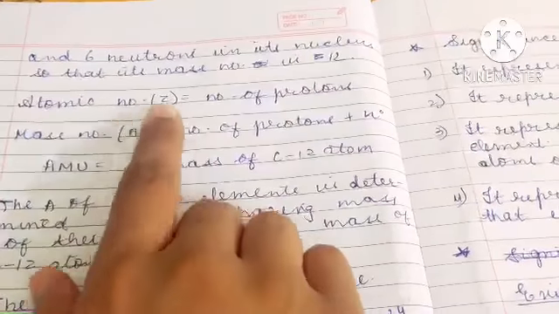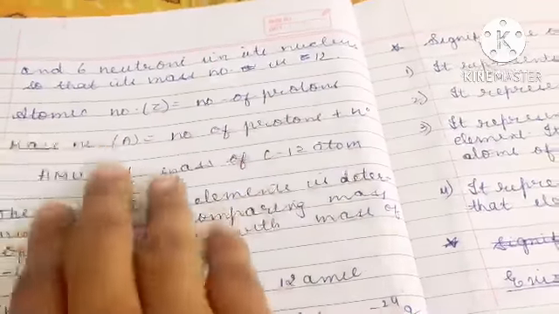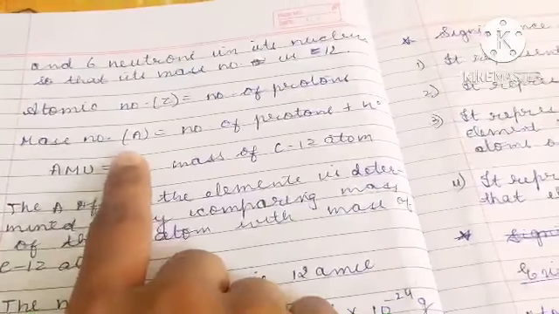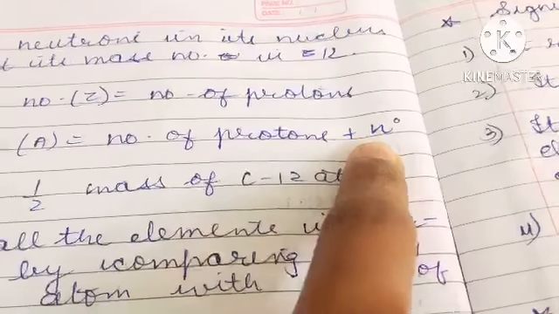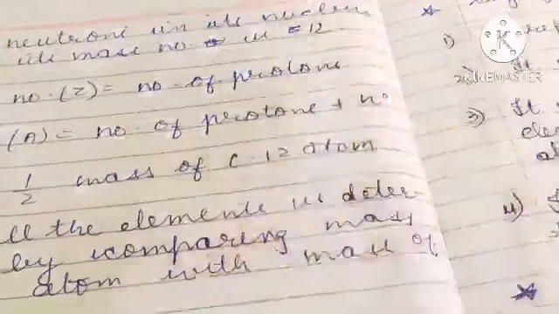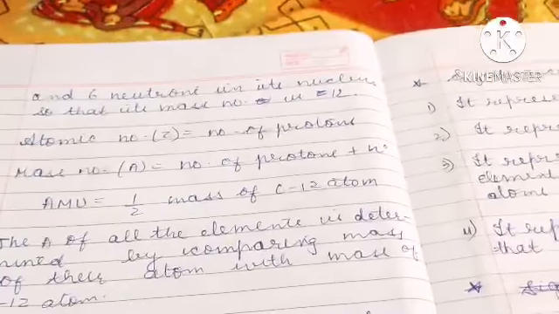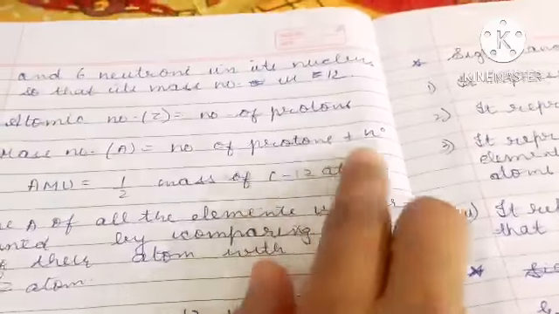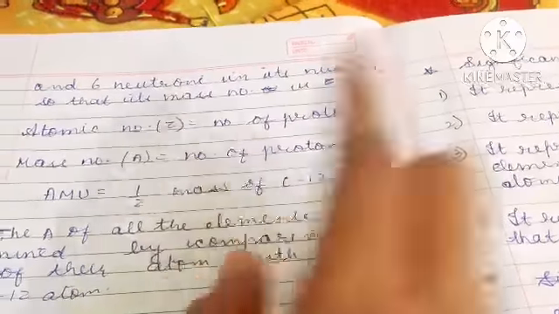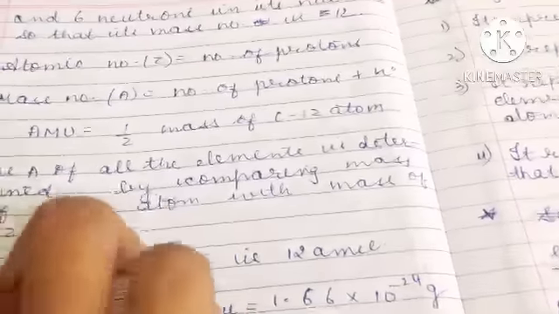What is atomic number? Atomic number is the number of protons. For carbon the atomic number is 6, which means there are 6 protons. What is mass number? Mass number is the number of protons plus the number of neutrons. n0 represents the neutron: n is neutron, and because it has no charge, I have written 0 over here. So if carbon has 6 protons and 6 neutrons, what will be the mass number? The mass number will be 12.